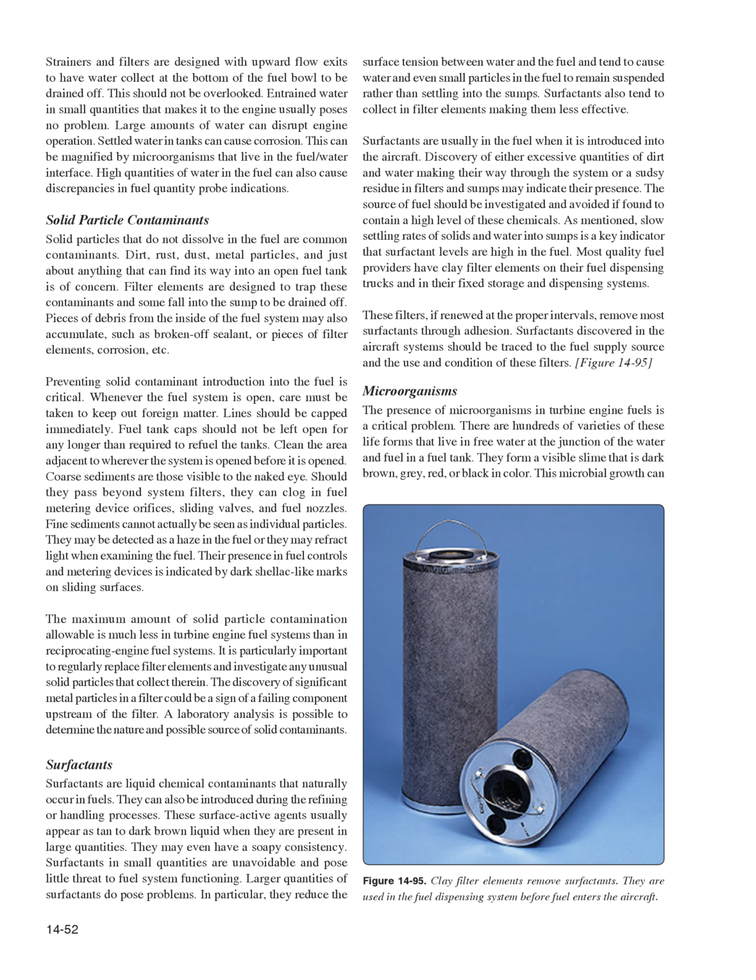Solid particle contaminants. Solid particles that do not dissolve in the fuel are common contaminants. Dirt, rust, dust, metal particles, and just about anything that can find its way into an open fuel tank is of concern. Filter elements are designed to trap these contaminants and some fall into the sump to be drained off. Pieces of debris from the inside of the fuel system may also accumulate, such as broken off sealant, or pieces of filter elements, corrosion, etc. Preventing solid contaminant introduction into the fuel is critical. Whenever the fuel system is open, care must be taken to keep out foreign matter.